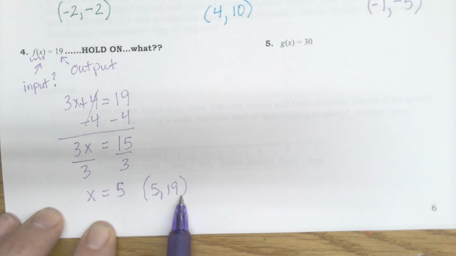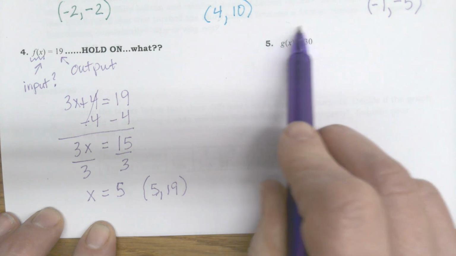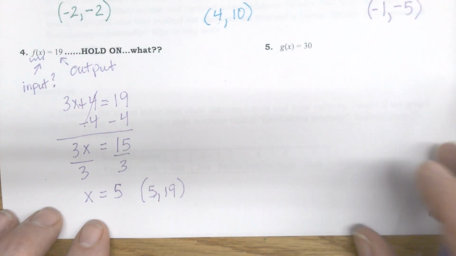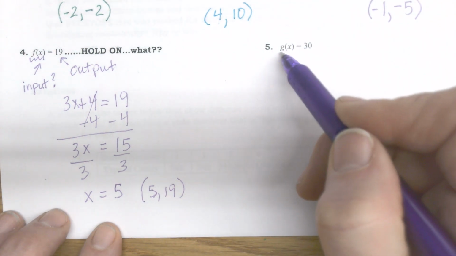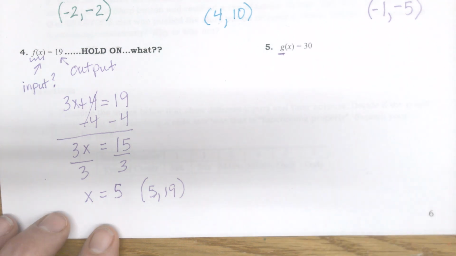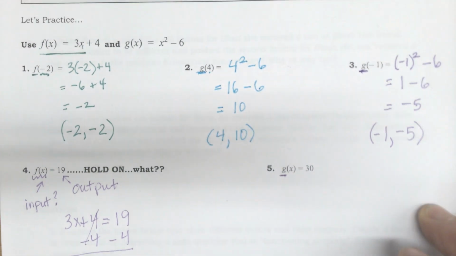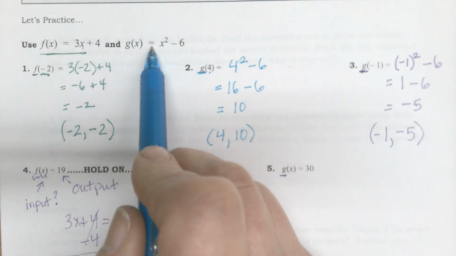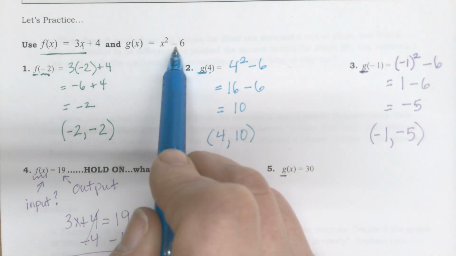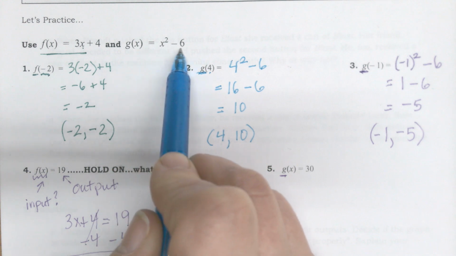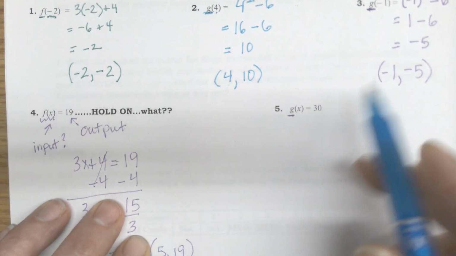So that's (5, 19). We have another one here, g of x. If they change the letter, it's going to change the function that I use. So now I'm going to go back up to the top, look at what the g function is, and I'll use that to solve. So g of x equals 30.